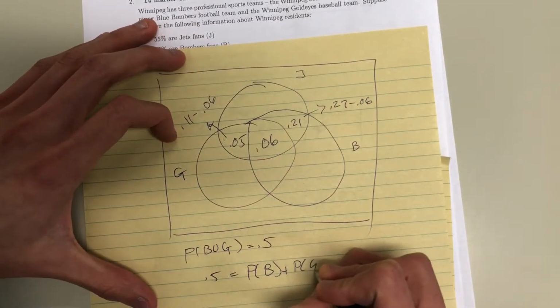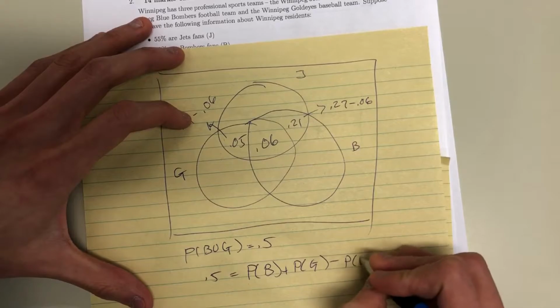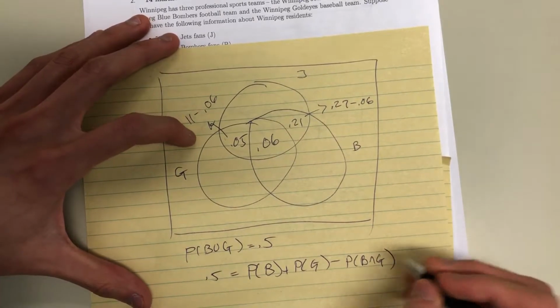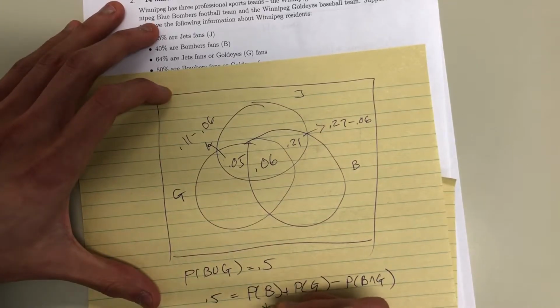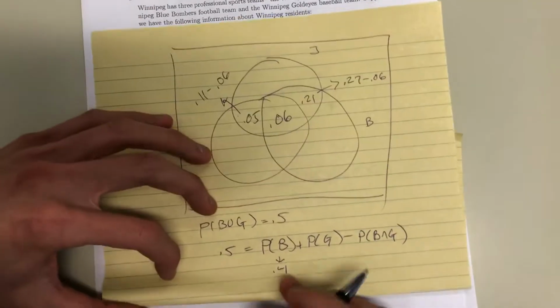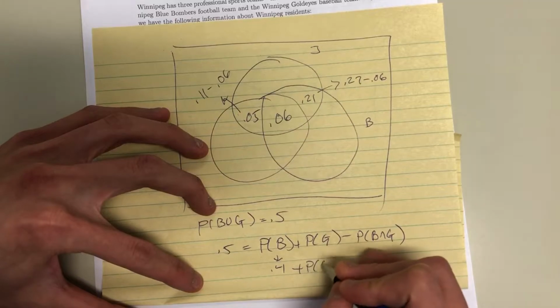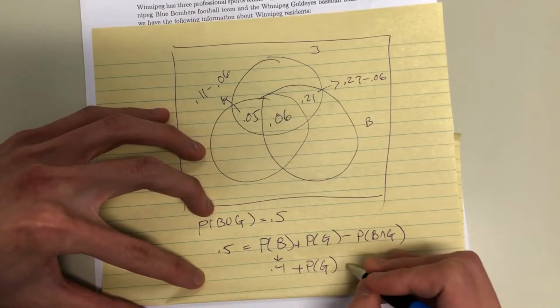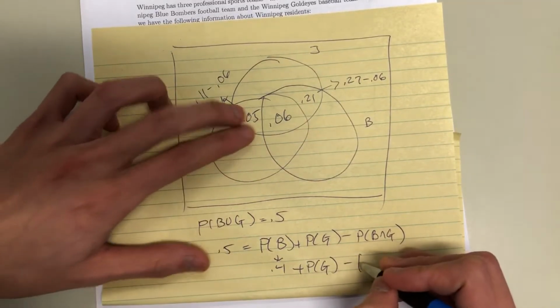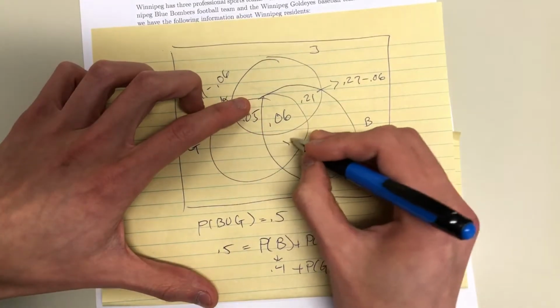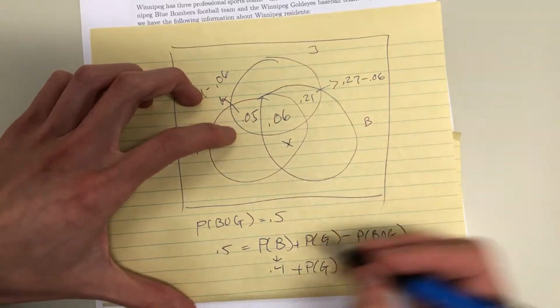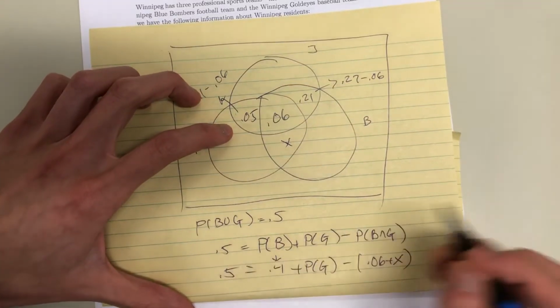It's P(B) plus P(G) minus P(B ∩ G). So the probability that they're a Bombers fan is 40%, plus an unknown amount of probability that they're a Goldeye fan, minus 6% plus an unknown value of x, which I'll figure out later, will give me 50% probability.